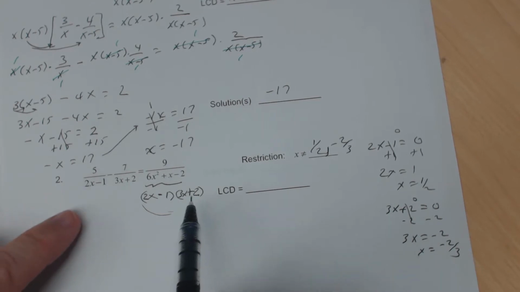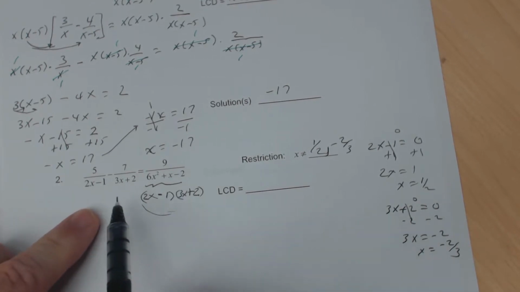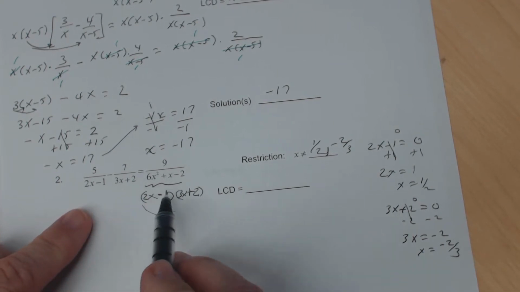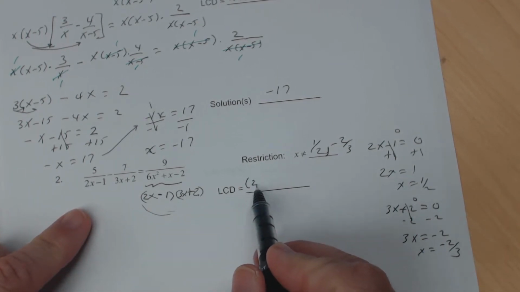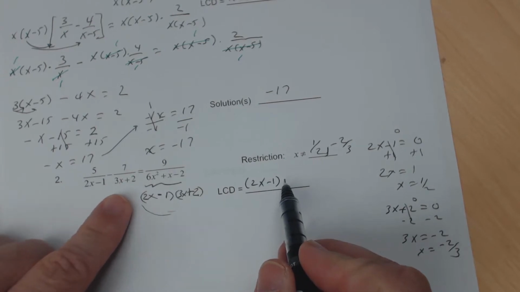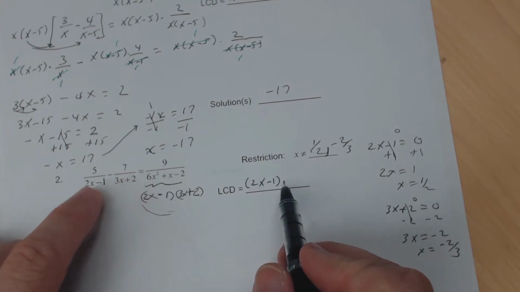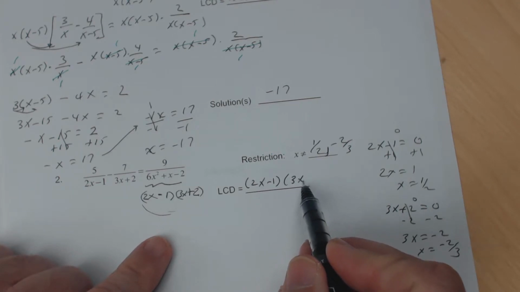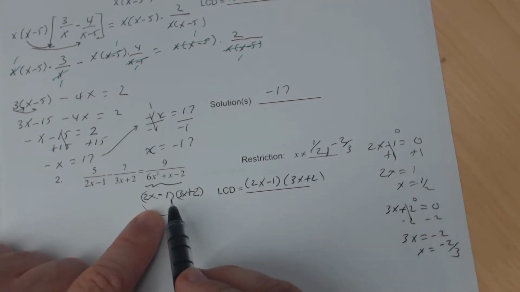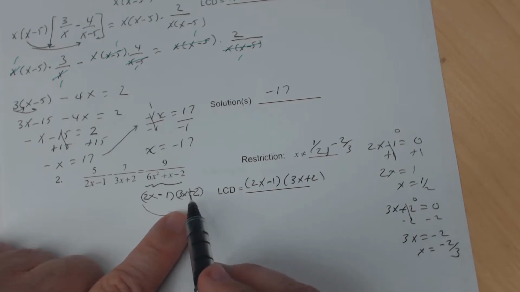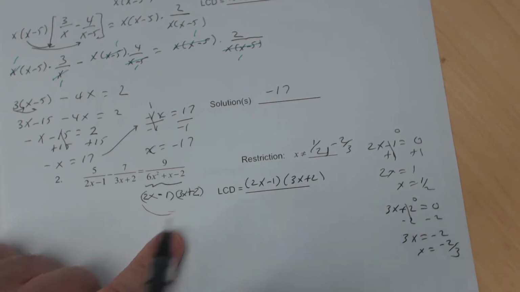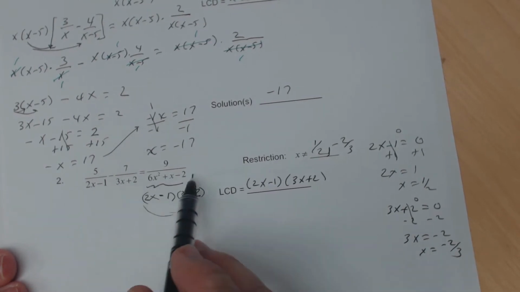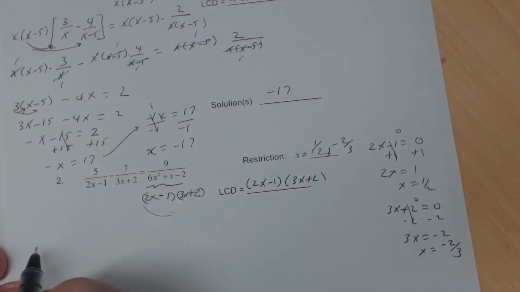Now let's find the LCD. So the LCD must include every factor you see. So my first factor I see is 2x minus 1. There's 1 here, none here, 1 here, so I need 1. My next factor is 3x plus 2. There's 1 here, none here, 1 here, so I need 1. My next factor is 2x minus 1. I've already taken care of it. 3x plus 2, I've already taken care of it. So that's your LCD. All right, so now we're going to multiply both sides by this LCD.